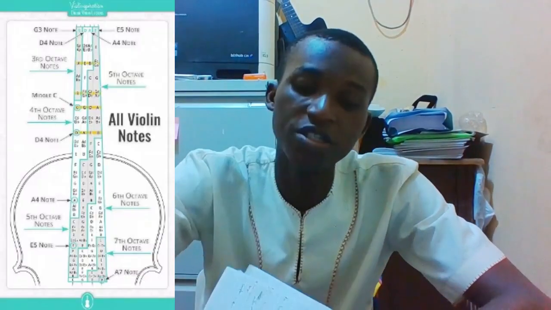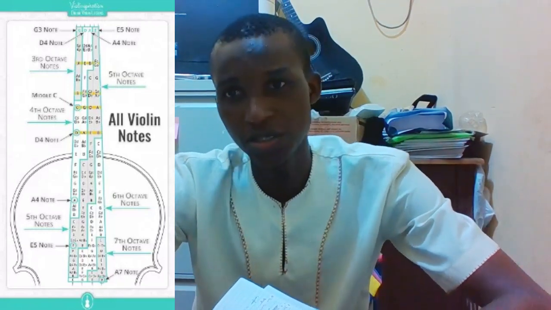While G is G, A, B, C, D, E, F sharp, G. C is C, D, E, F, G, A, B, C. Take note that any note that starts must also end the octave.